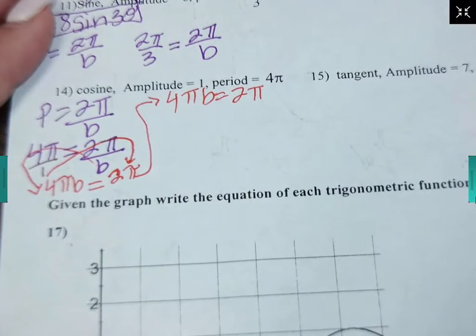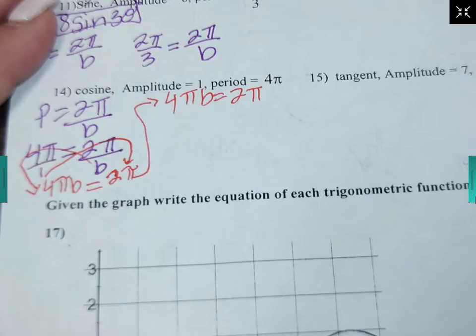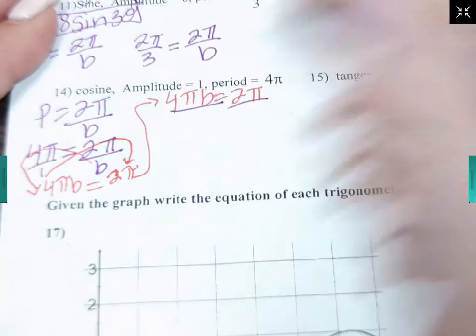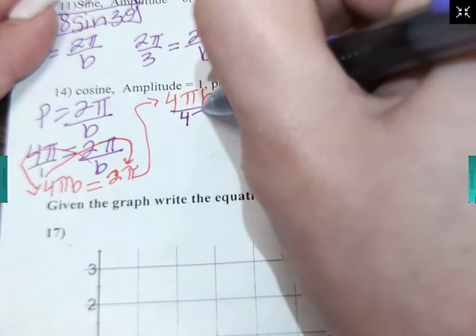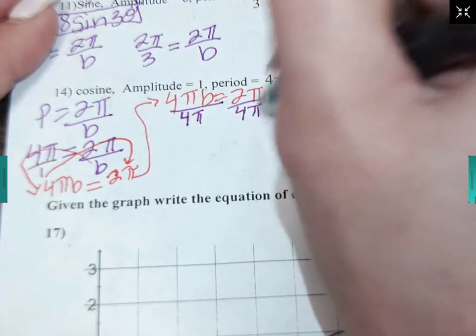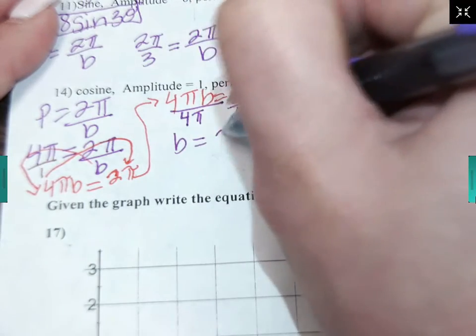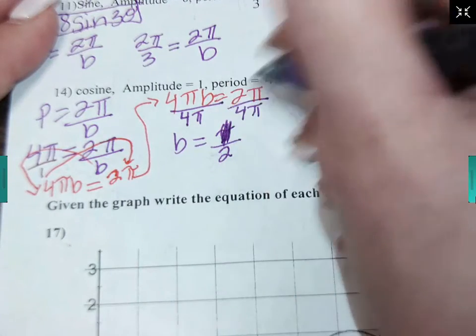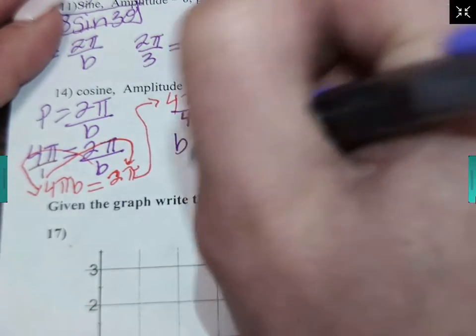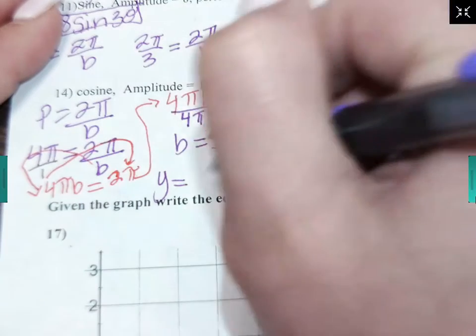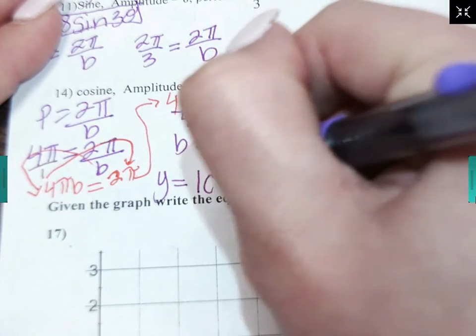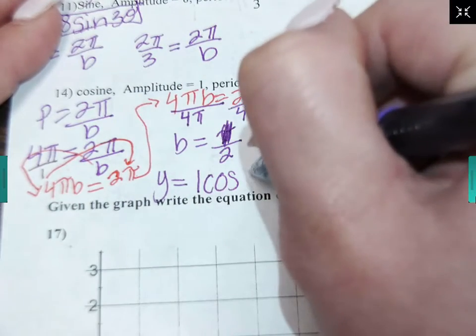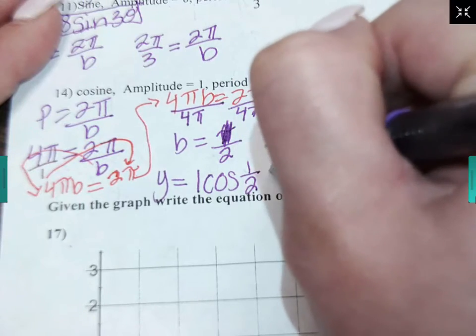But how do we get b by itself? We would need to divide by what? 4 pi? And then we'll get b is equal to pi over 2. I'm sorry, b is equal to 1 over 2. The pi's would cancel. So our equation is y is equal to 1 times the cosine of 1/2 theta.